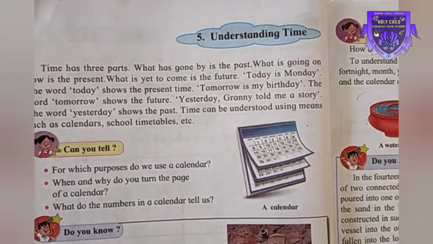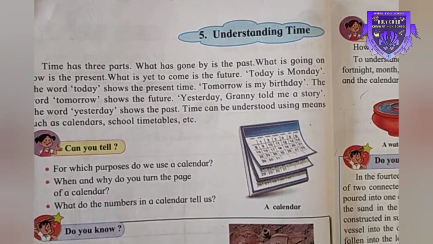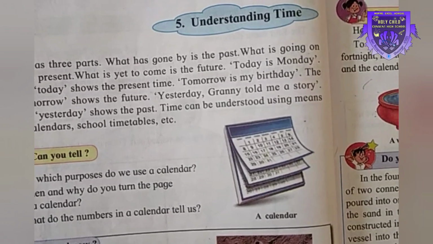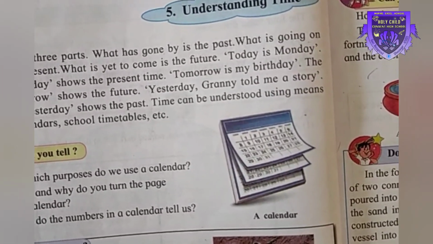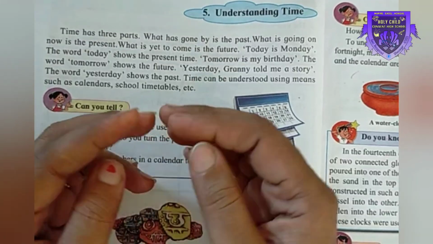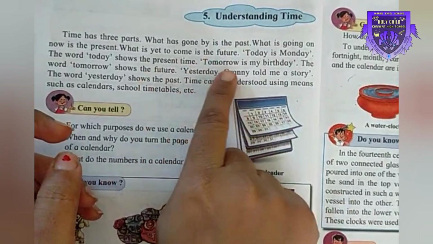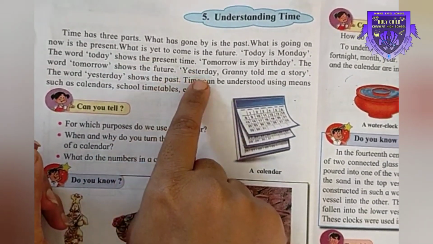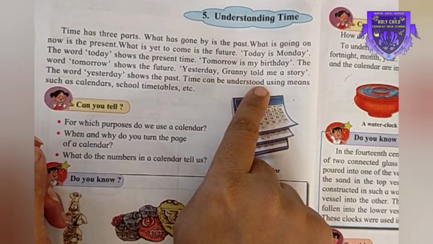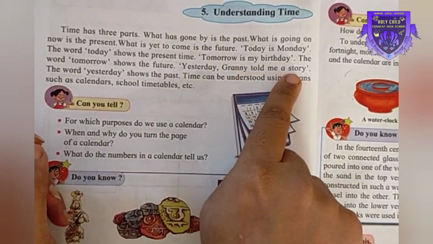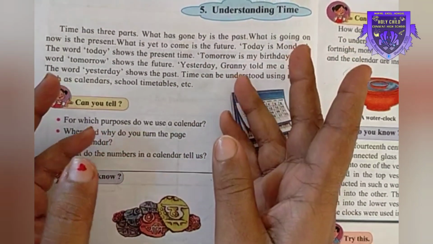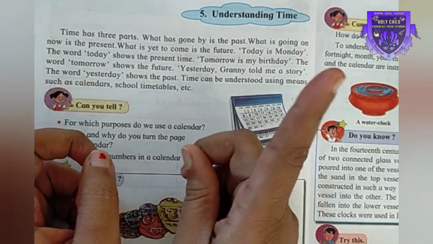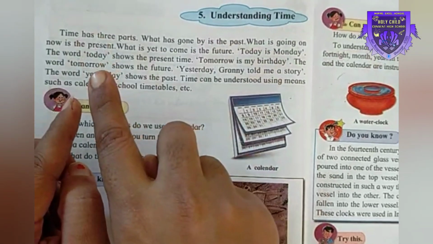Now we will see time also can be measured into different things like calendars, school timetable, etc. Now see in school when there is a recess. Now students, you all are waiting for recess. When recess will be there? You count the time. Now it is 10 minutes, it is 5 minutes. You are calculating the time. Now 10 minutes are remaining for recess. Means you are calculating the time in your mind. Now indirectly you are calculating the time.